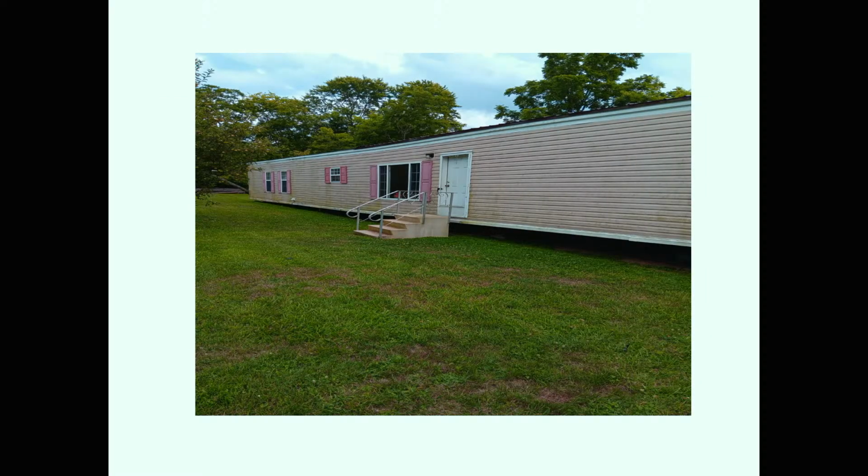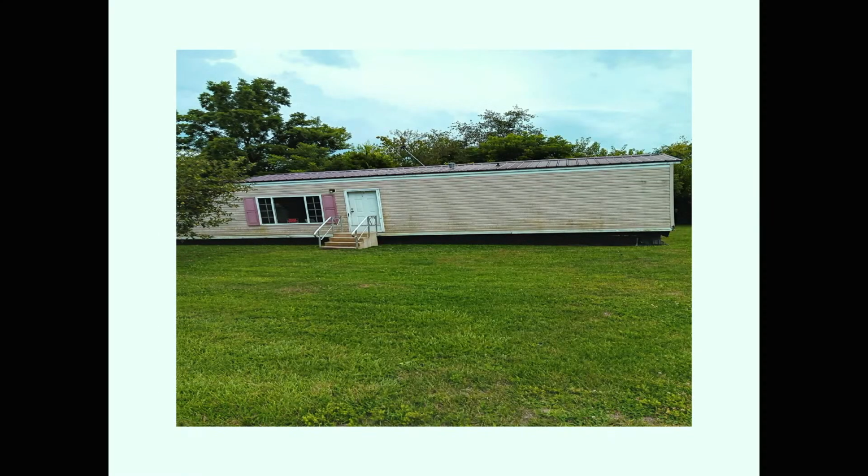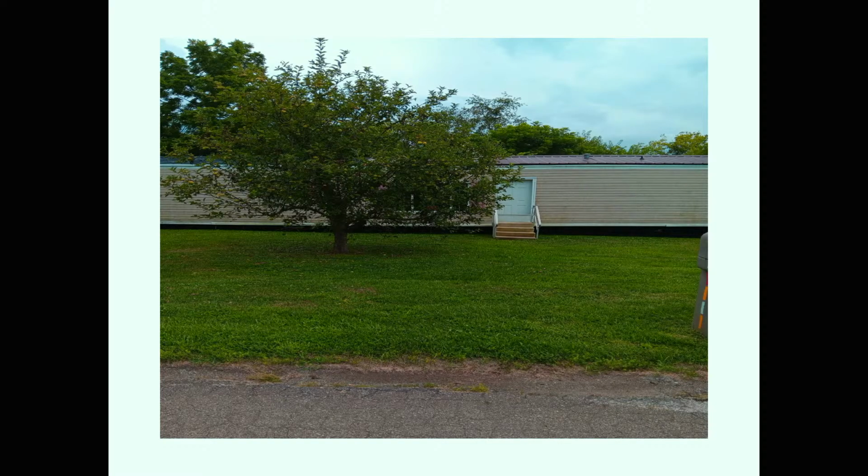So here is a picture of the manufactured home that the applicant is proposing to place on the property. These are the only pictures I have of it. I don't have any plans or anything. I think this is an existing pre-owned manufactured home. The applicant provided these photos. I believe these were also included in your staff packet.